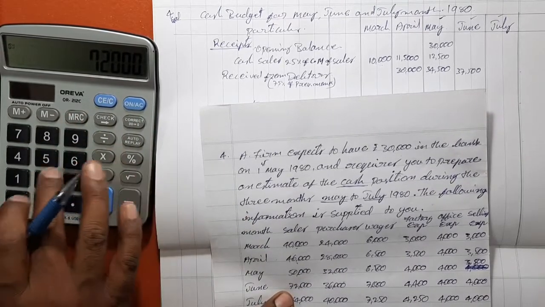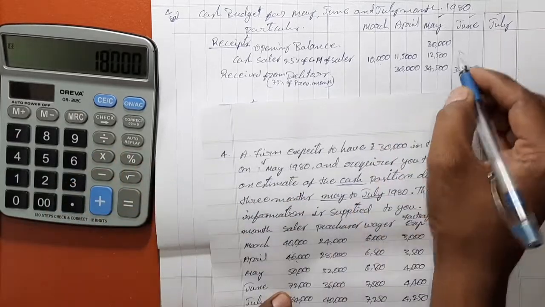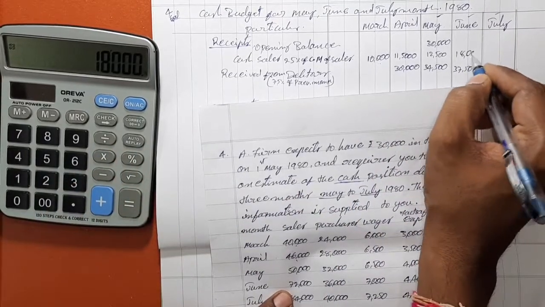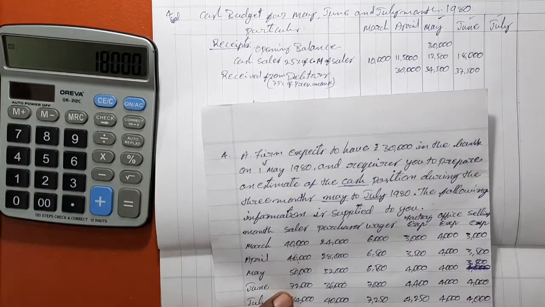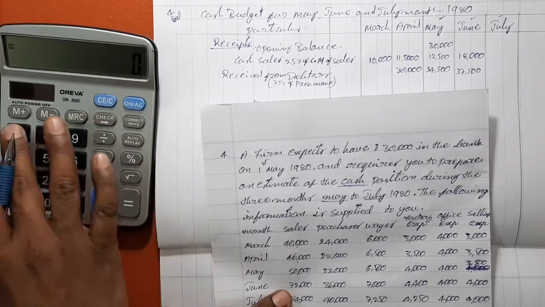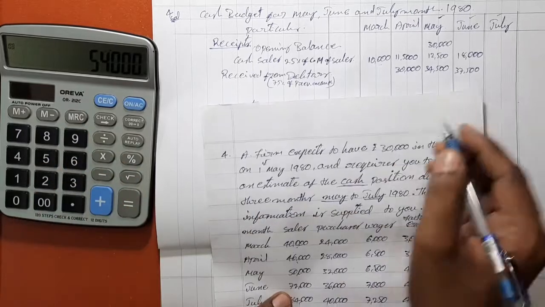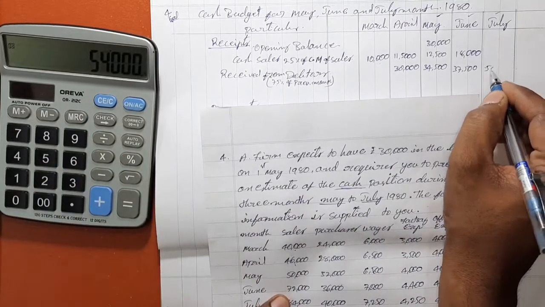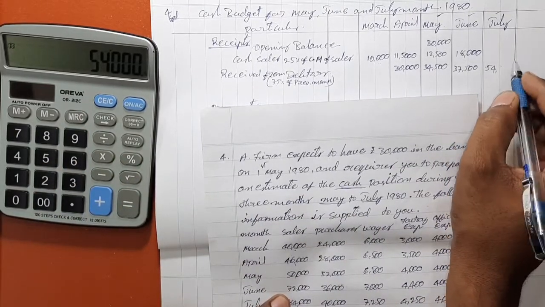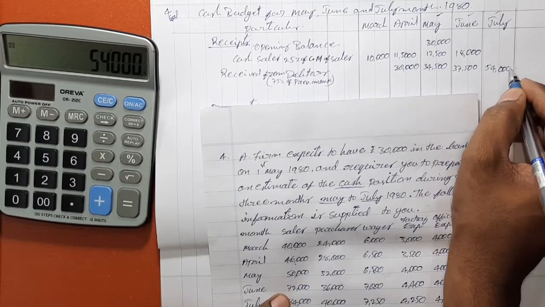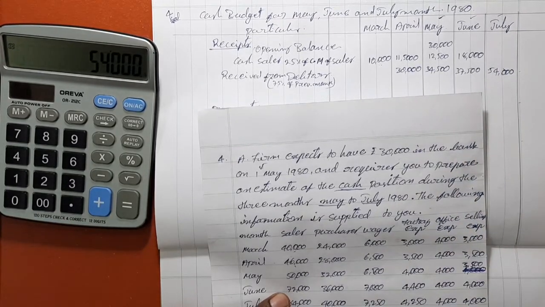Okay, next, 72,000 into 25% is cash sales, that is 18,000 in the same month. Okay, the remaining 72,000 into 75%, that is received in the next month, that is 54,000, in the month of July.